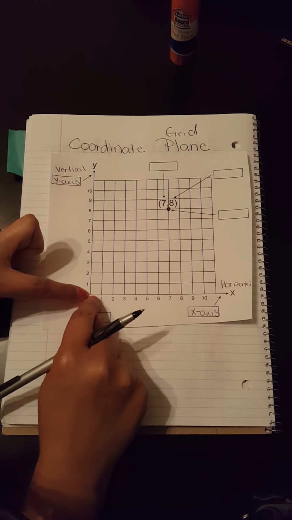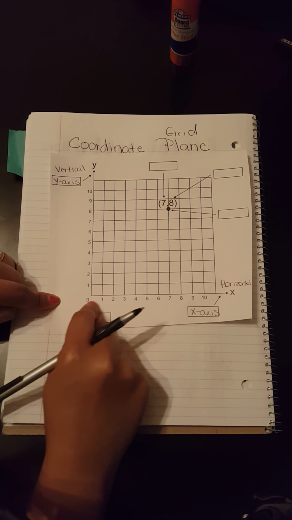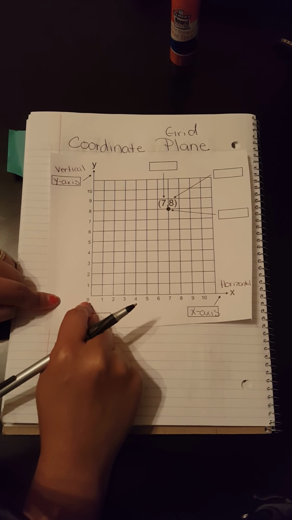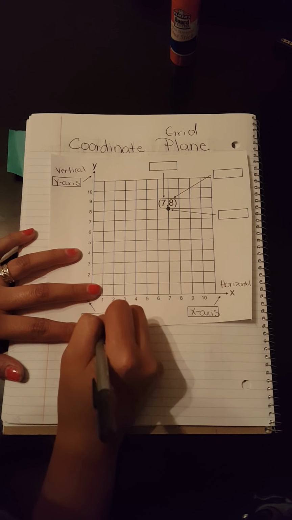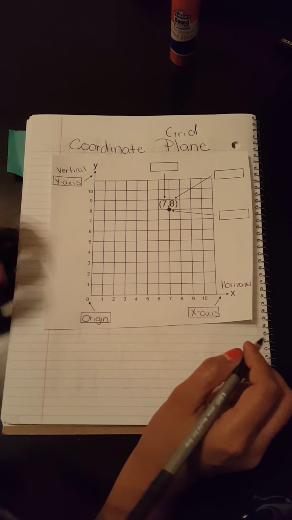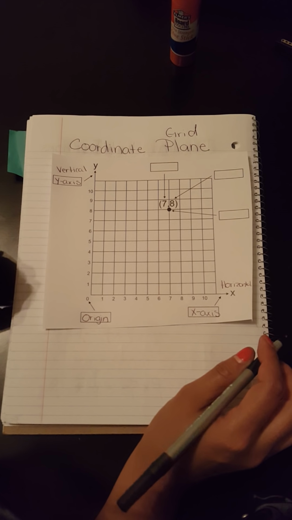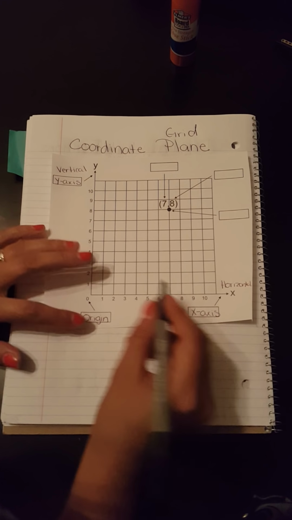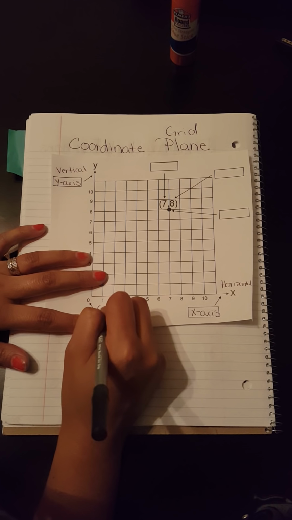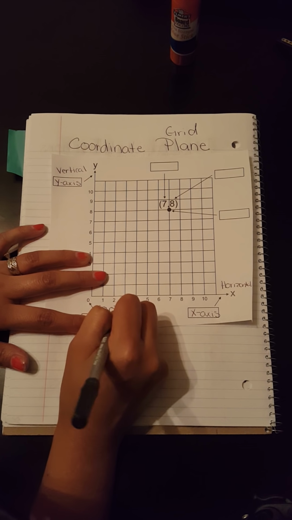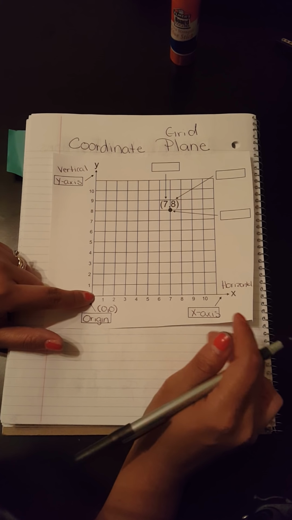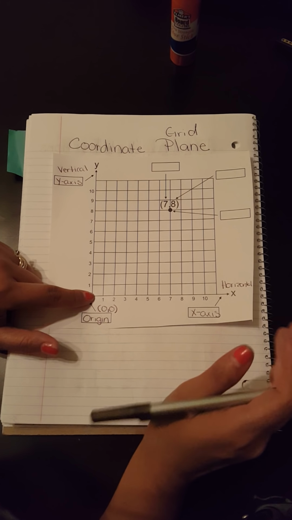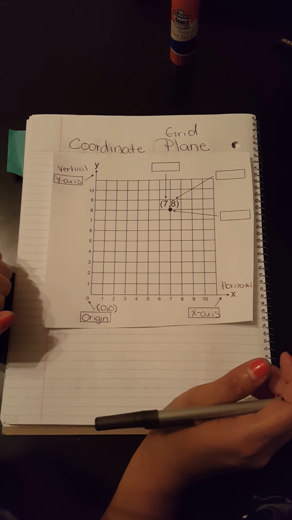Both lines intersect. They start right here at this 0. That is known as the origin. And if you ever want to write the origin using ordered pairs, then you would write parentheses 0, comma 0. Because to get there, you go 0 units to the right, 0 units up. So the ordered pair is going to be 0, 0.